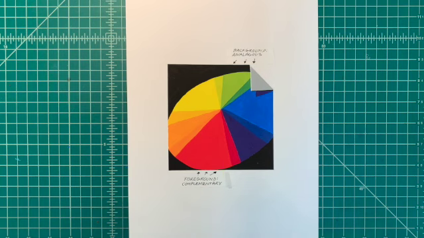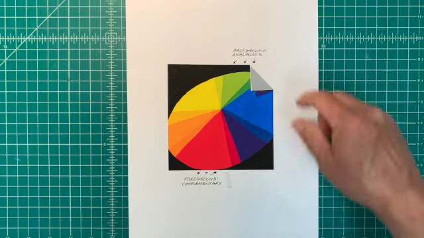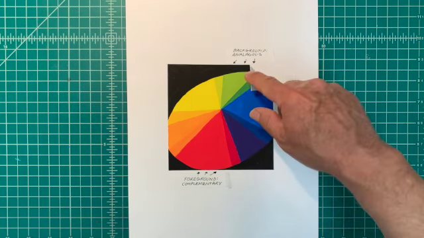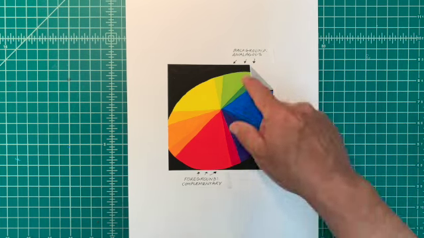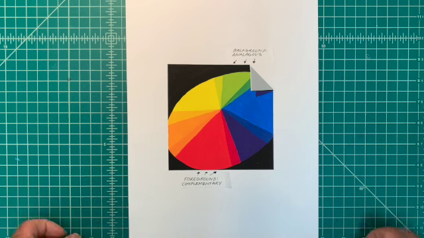Okay, so foreground, background, analogous, and the complementary color to what's happening over here. We're going to have a little hunting expedition, and by that I mean that I want you to find examples of your colors that you propose to use in your map project.